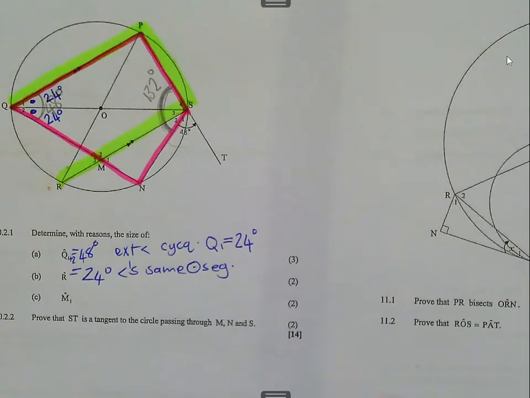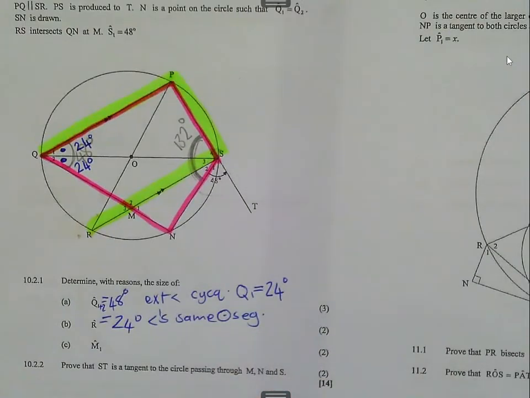So if you look at that M1, do you maybe see a way for me to find M1, but it's not circle geometry? What is it? Who said yes? Ach no, Moana.